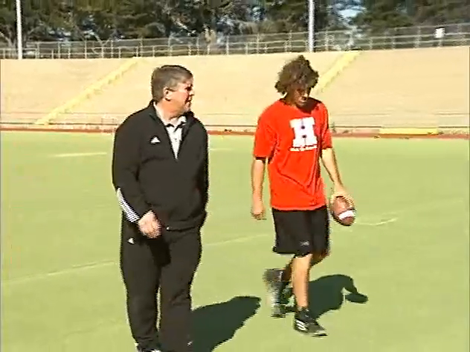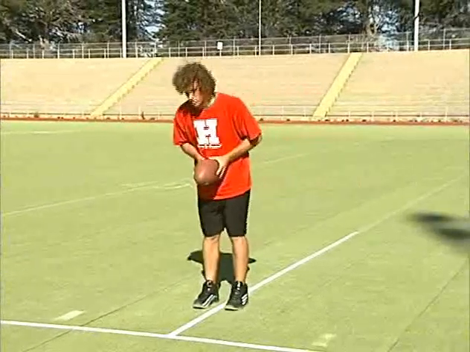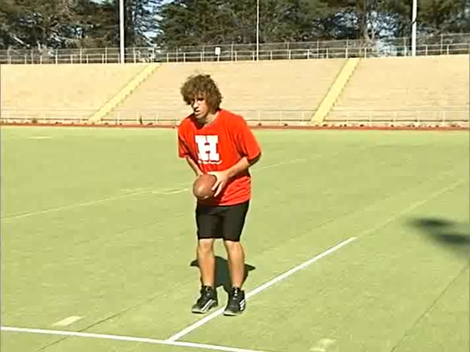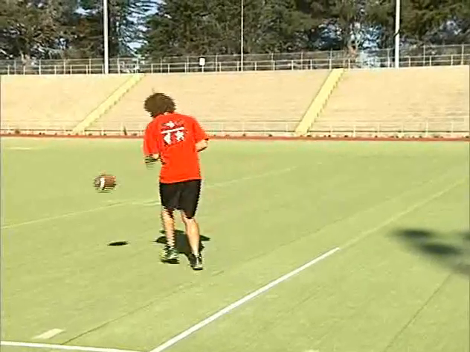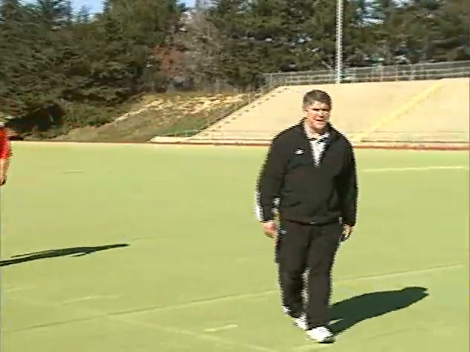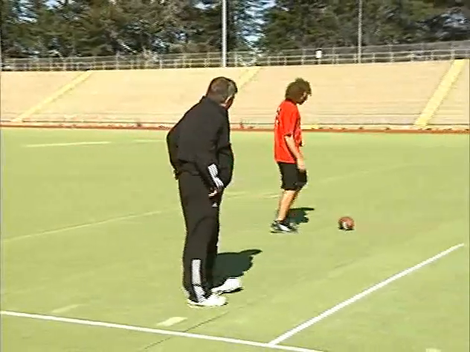Let's try it one more time, and let's do the whole thing. You can drop the ball where you would hand off to the fullback, and then go ahead and attack the flank on the keep pass. Set. Well done. That's how it should look, just like that. Good job, Carson. Now let's try it going to the left.